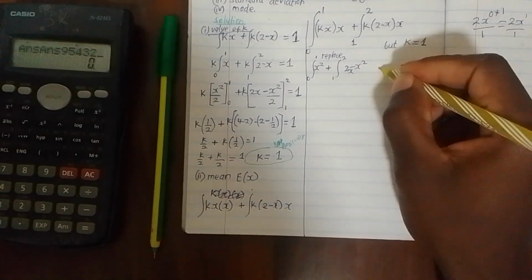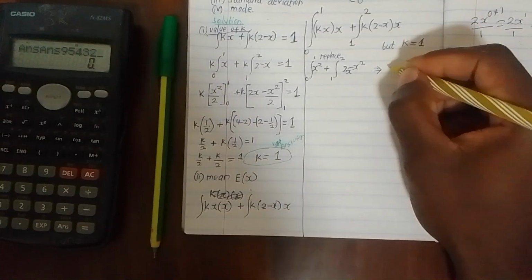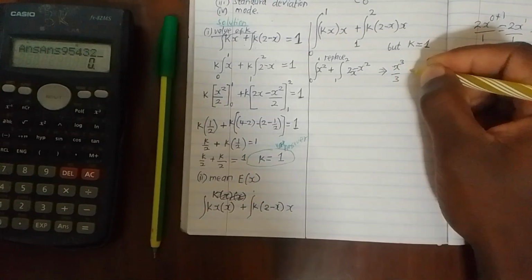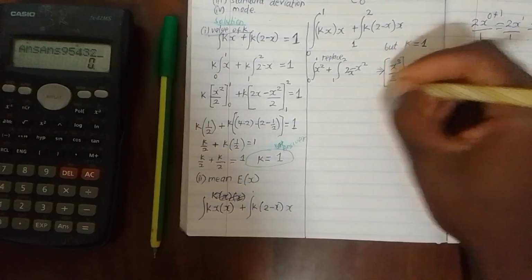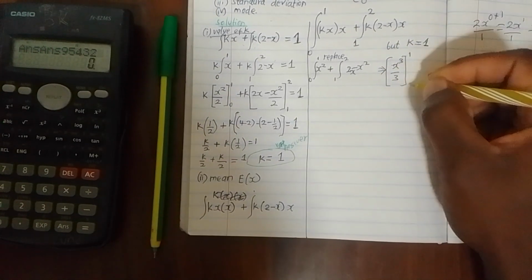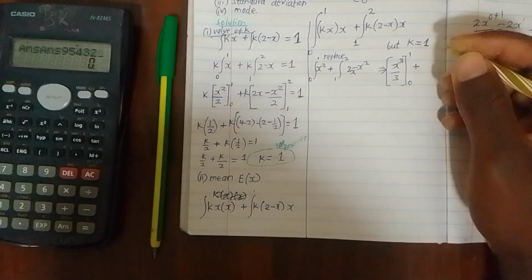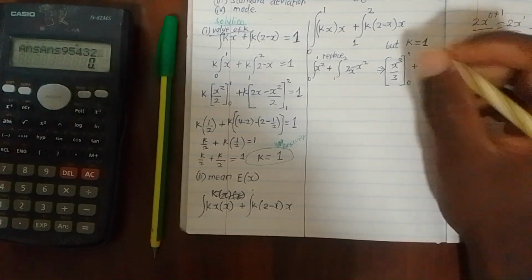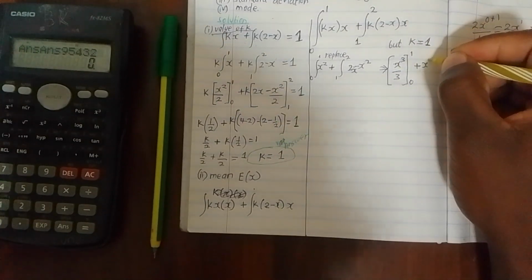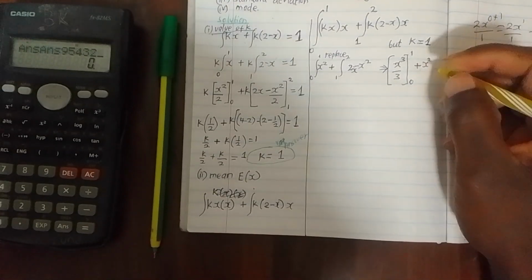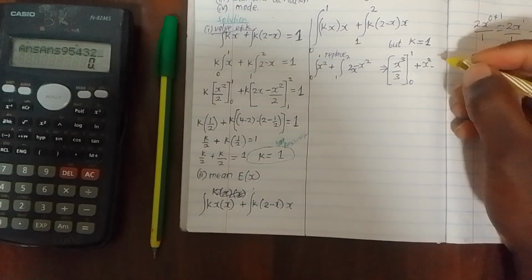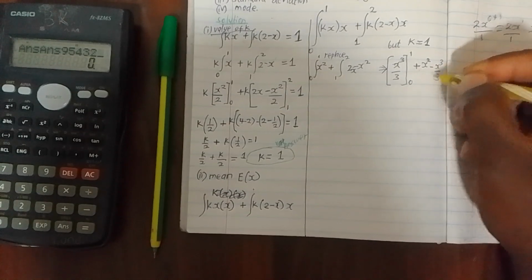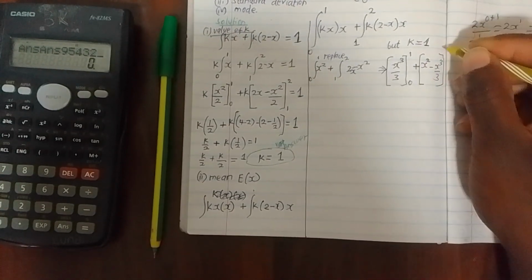When you integrate this one, you get x cubed over 3, the limits are 1 and 0, plus x minus x cubed over 3, power 2 and 1.